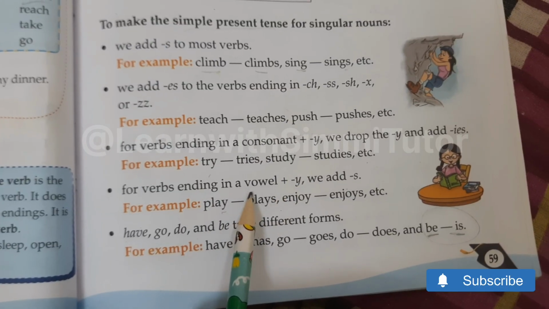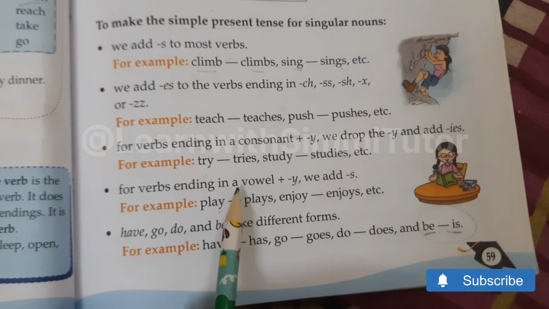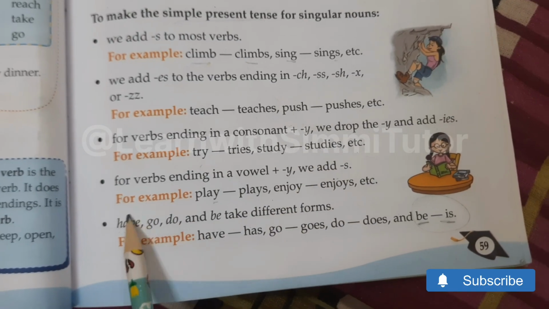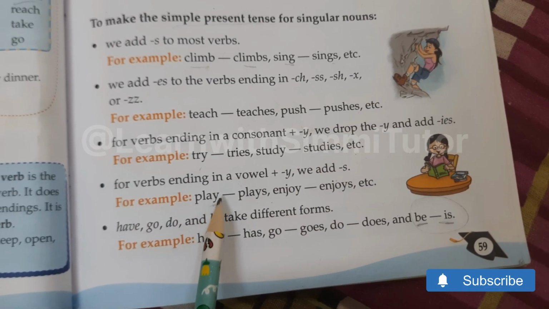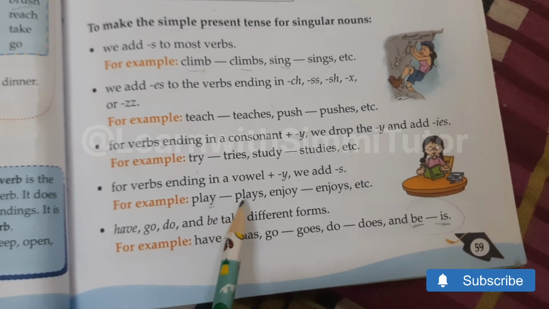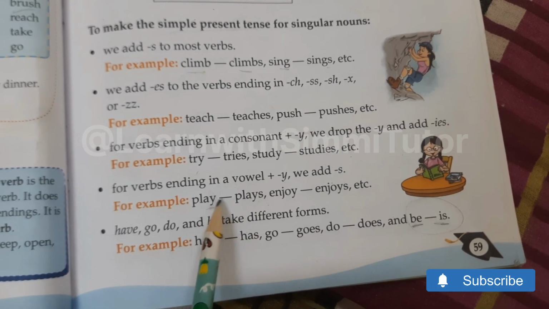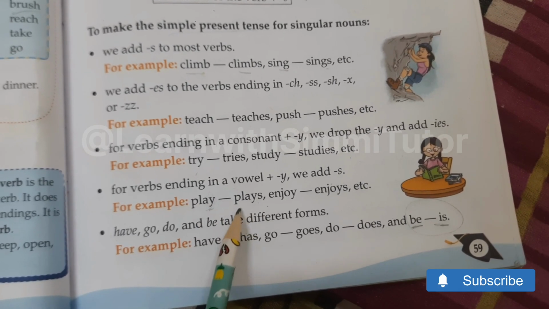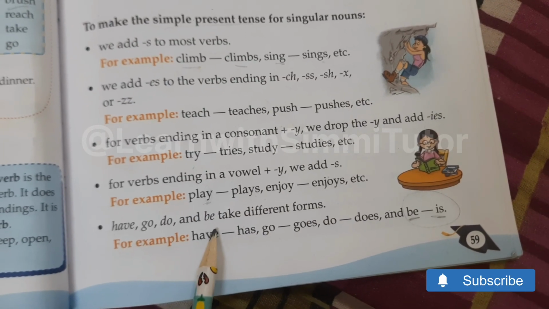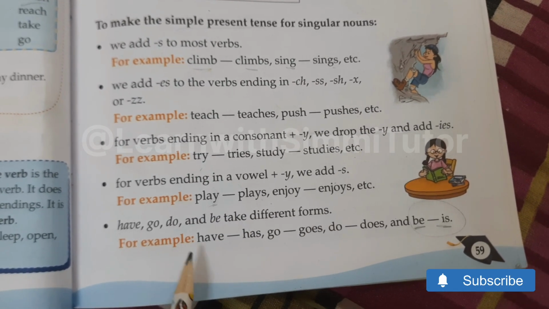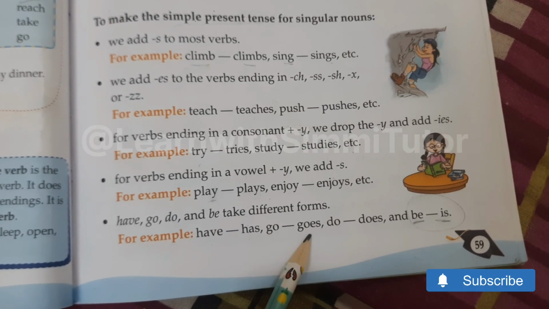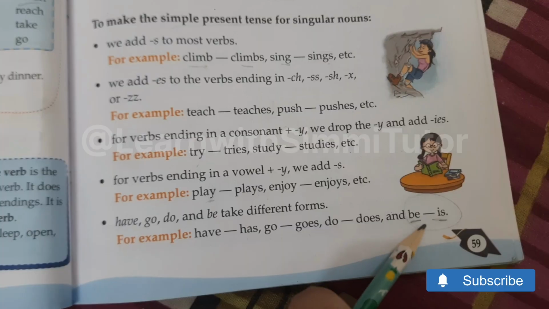Now you know what is a vowel, right? A vowel is a sound of a, e, i, o and u. Here, the sound of y is a, play, a. The sound of y is a. So, we use s after that. After that verb, play, plays, enjoy, enjoys. Have, go, do and be take different forms. For example, have becomes has, go becomes goes, do becomes does and be becomes is.